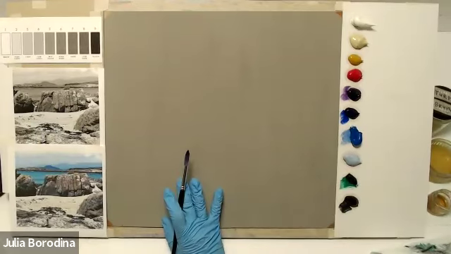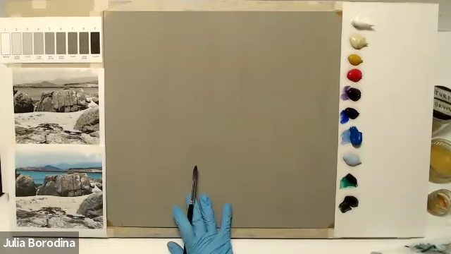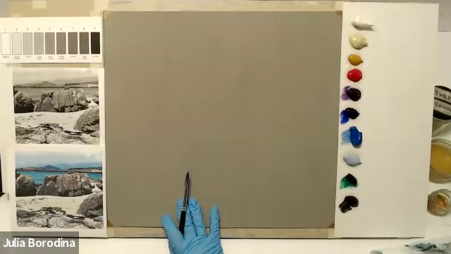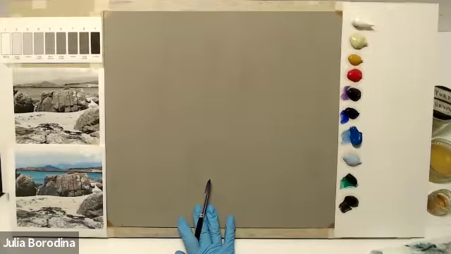So I'd like to start with our drawing as we normally do. And then as we discover little shapes and patterns of our skies, water, rocks, sands, we'll discuss how we're going to apply the color connections to it.